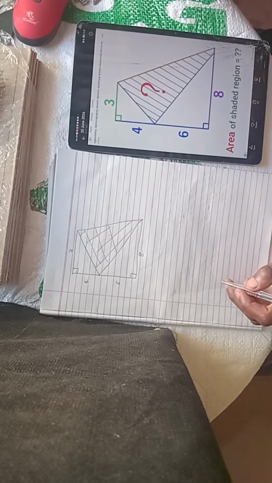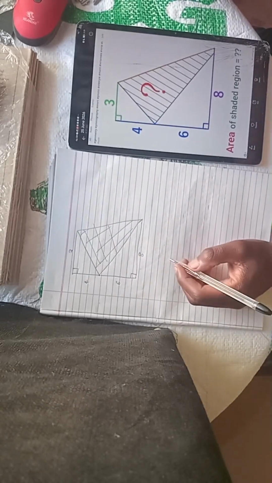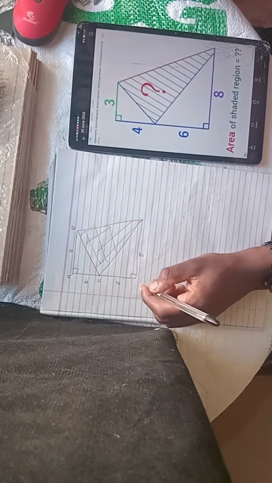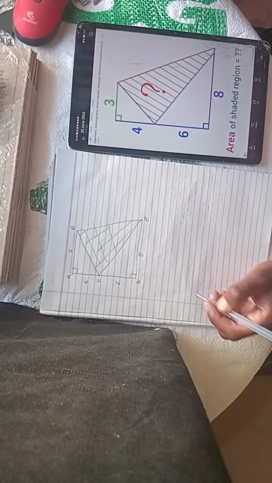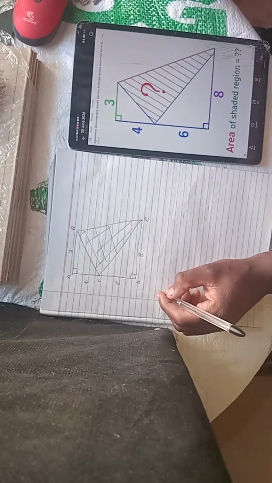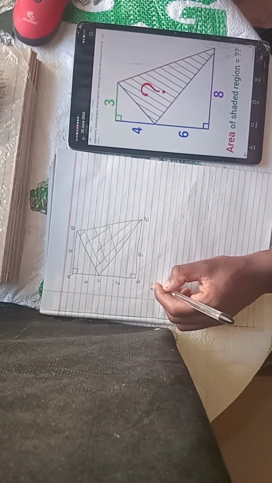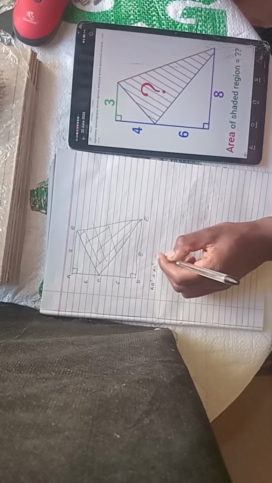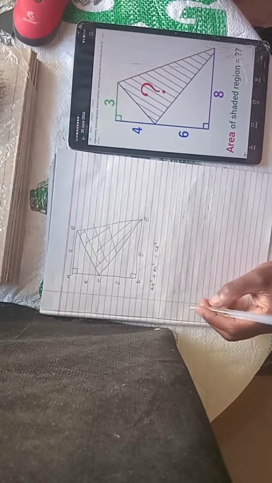Pretty straightforward. If you're going to say this is A, this is B, this is C, this is D, and this is E. I'm gonna say first AB squared plus AC squared is equals to CB squared.